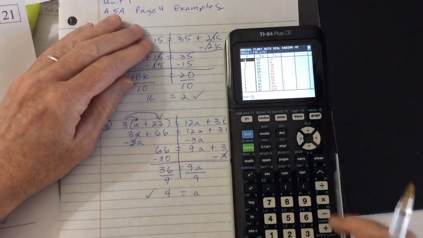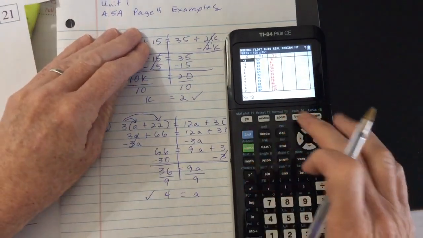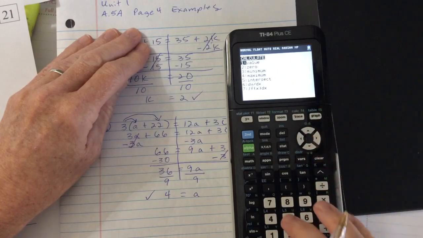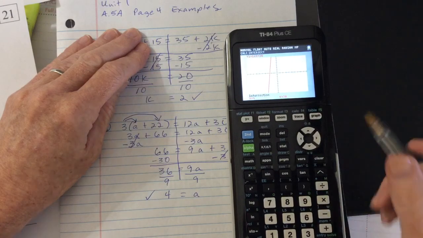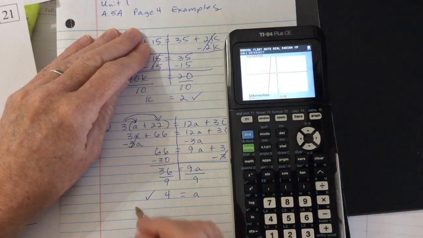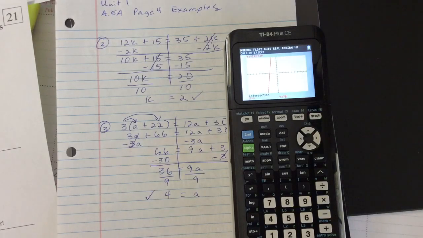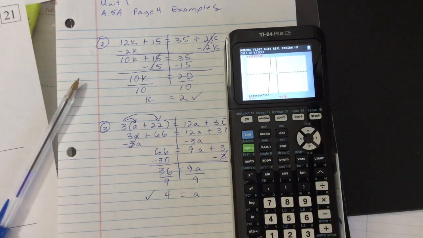Let's do it the second method. We're going to hit second, trace, 5. Here comes the lines. And then we're going to hit enter, enter, enter. And the intersect is 4. So we know that works. So that is it for the notes and examples.